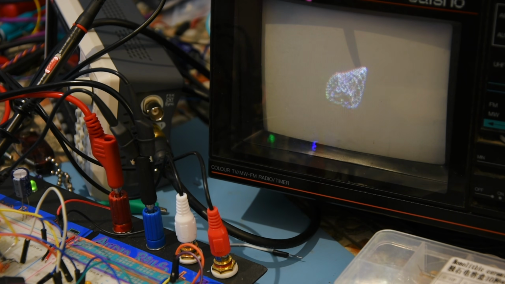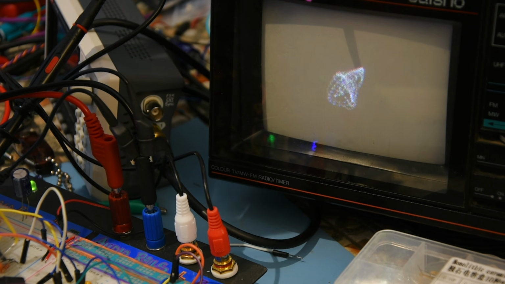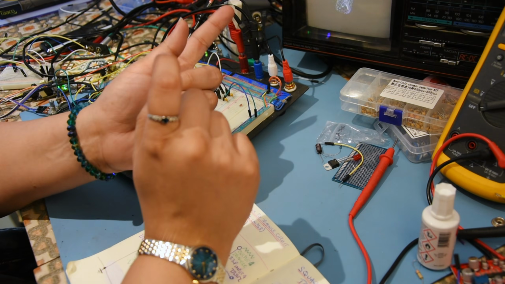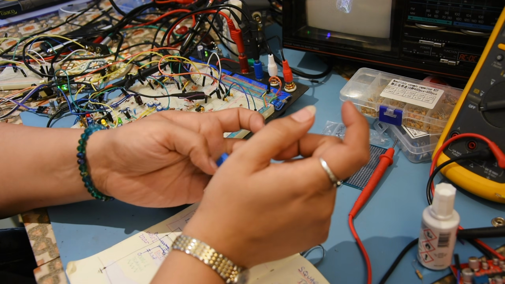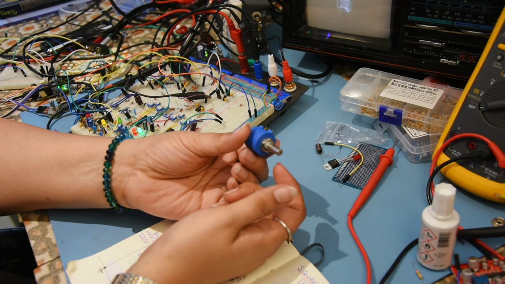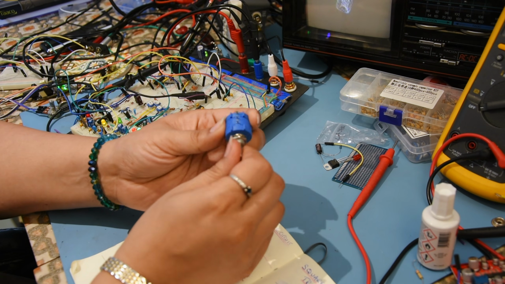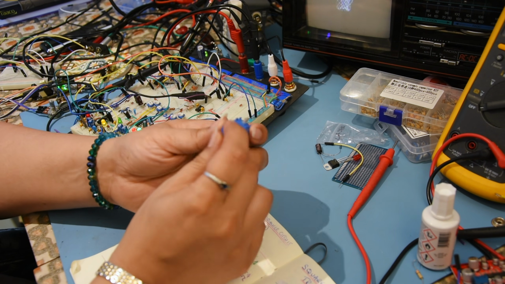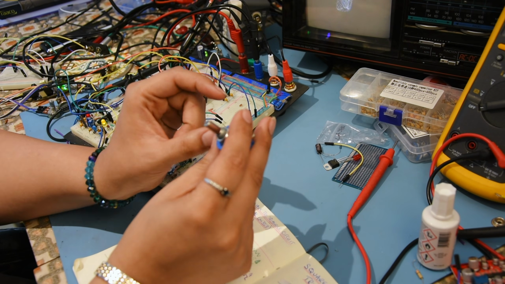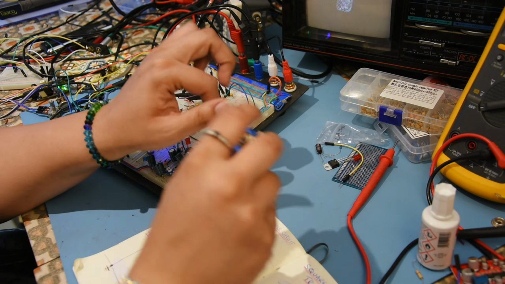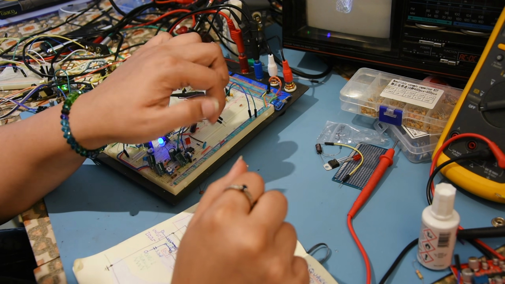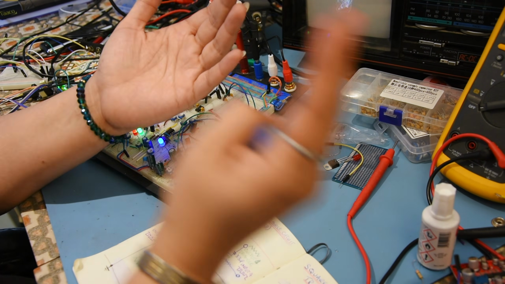What I've noticed is that on the final thing, what I'm going to have to do is clearly a coarse and a fine control, and that is one of these. These are a 10-turn potentiometer for accuracy. Now this, in series with a normal potentiometer, I can have a coarse control, which just sweeps through the frequency.